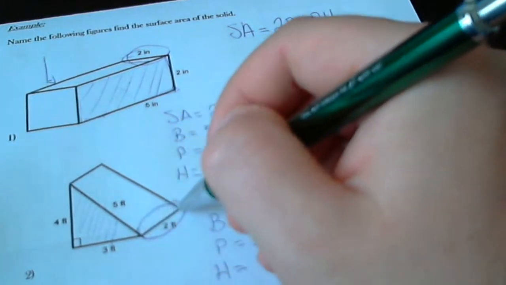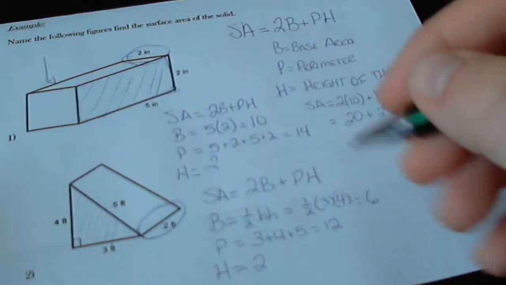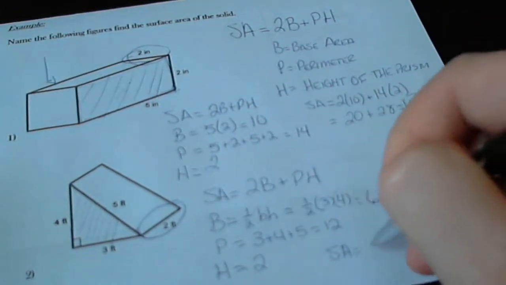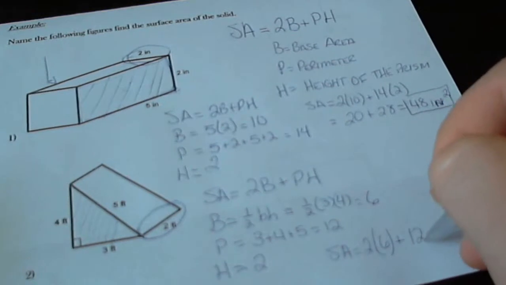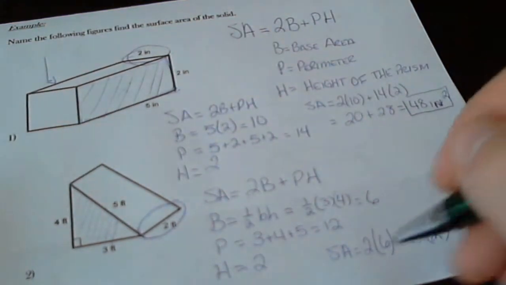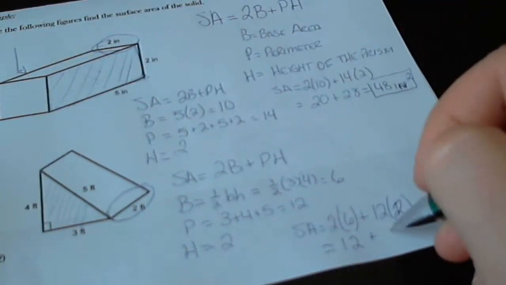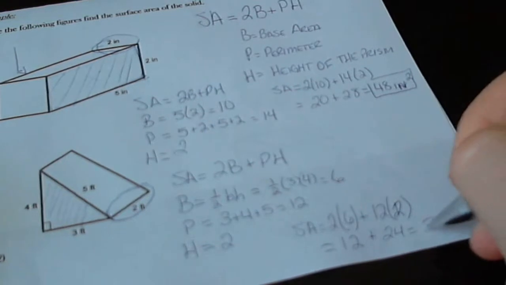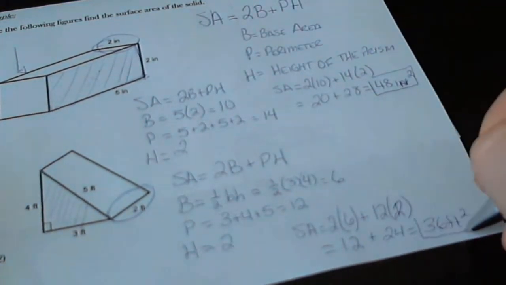It's how far the two bases are separated. SA equals 2B, which is 6, plus P, which is 12, times how tall it is, 2. 2 times 6 is 12, plus 12 times 2, 24. Final answer, 36, and we're in feet squared.